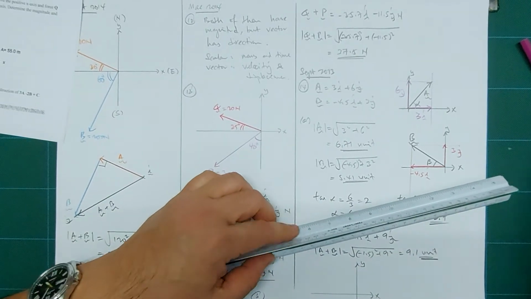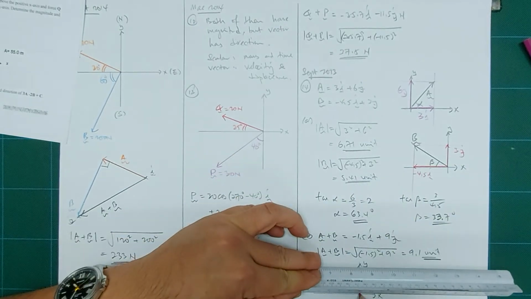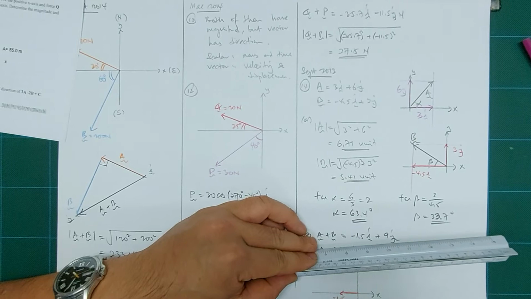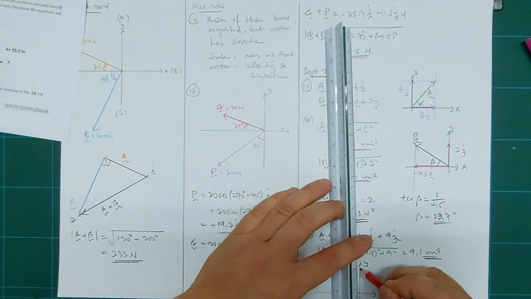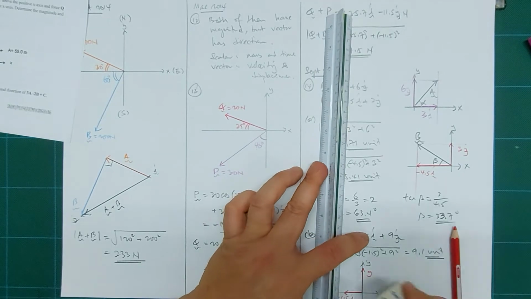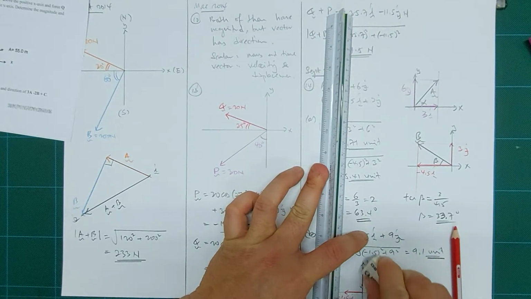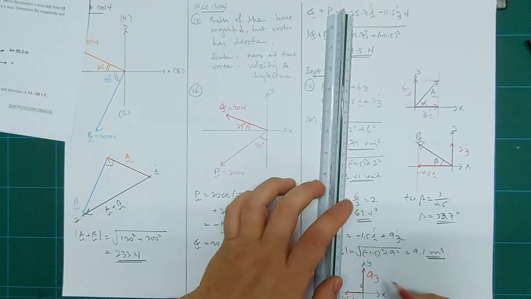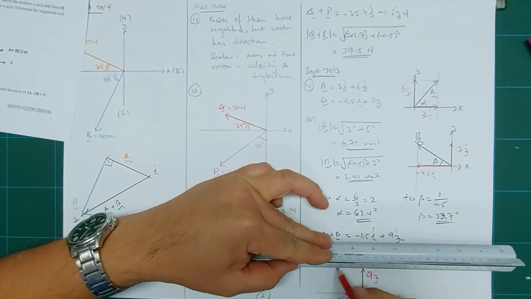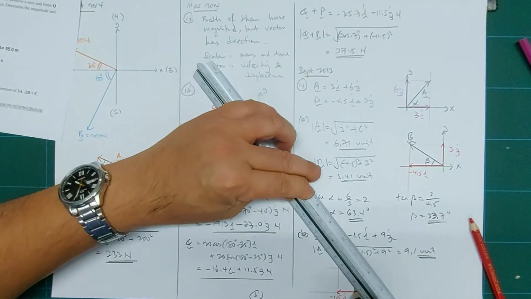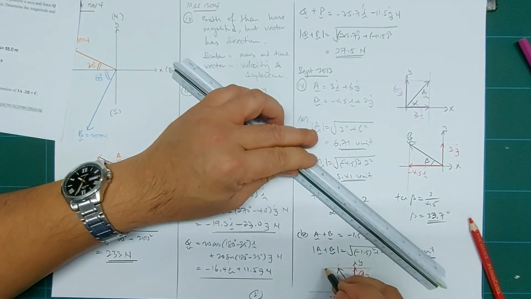X, so that is our component. First one is negative 1.5i, very small. Another one is the 9j. Okay, combine the two vectors, you get this. Okay, that is your A plus B.